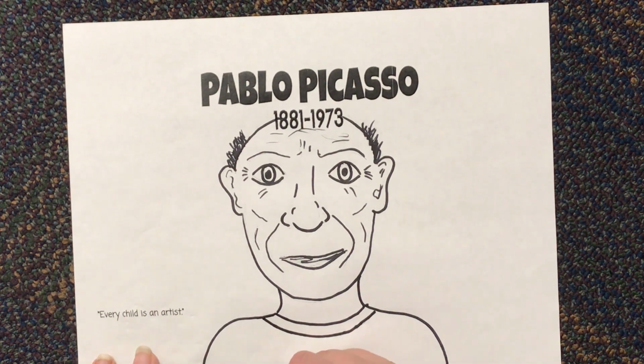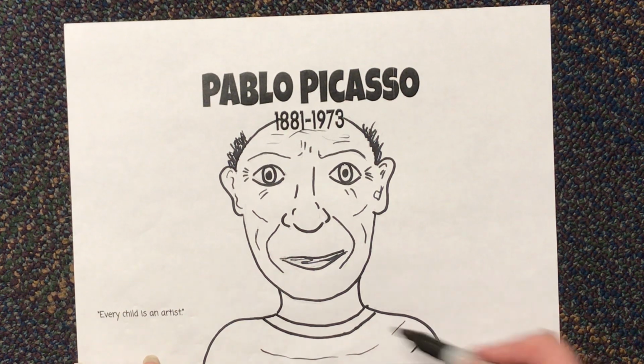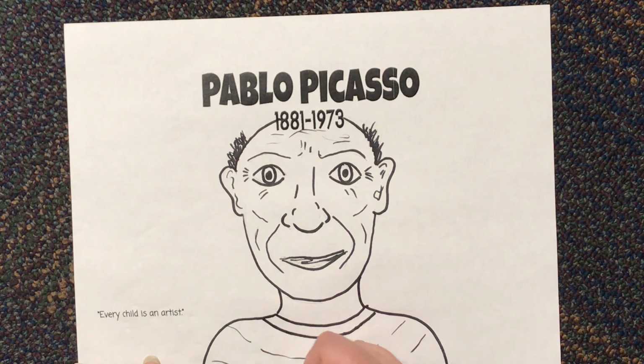And then I'm gonna draw lines for where his arms are. And then what we're gonna do is make his shirt stripes. So I'm gonna take my marker and I'm just gonna lightly do some stripes here and some stripes off of his shoulder like that.